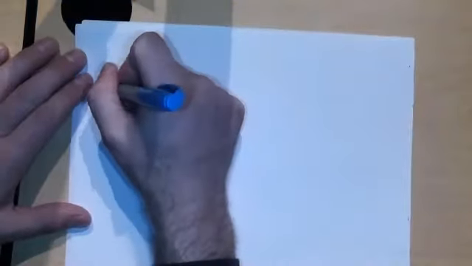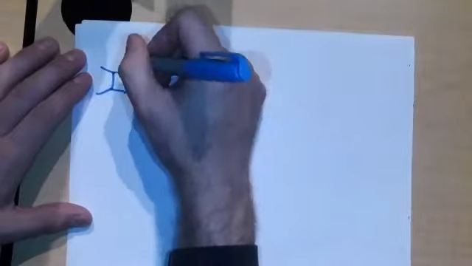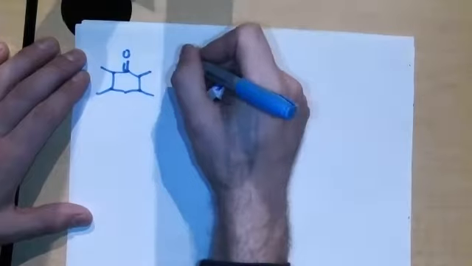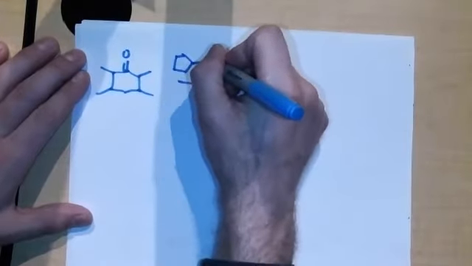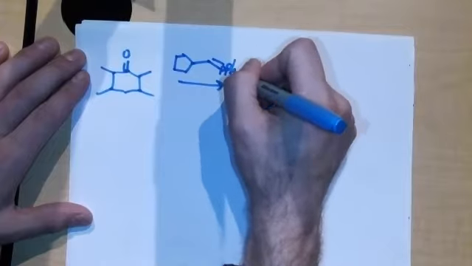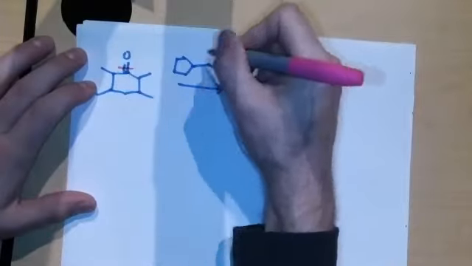All right, so take this substituted cyclohexanone, throw it in with this yellow here. If we add these two together, we're going to break this bond here, break this here.